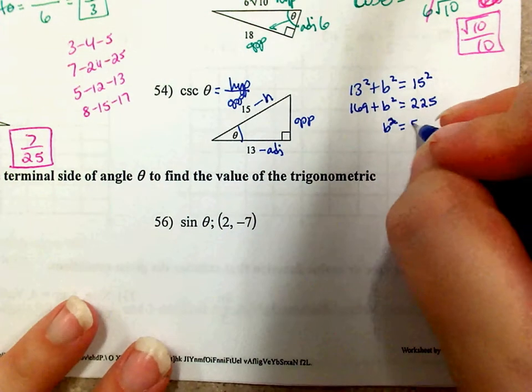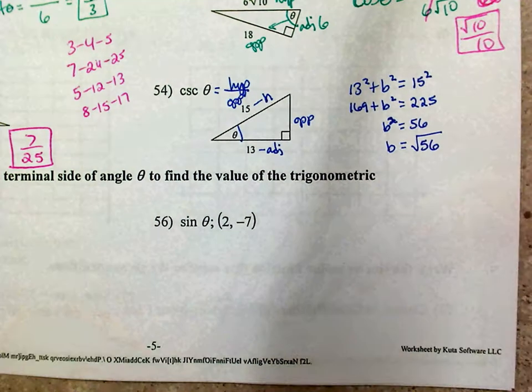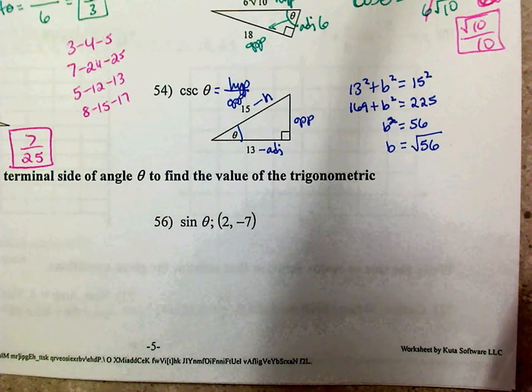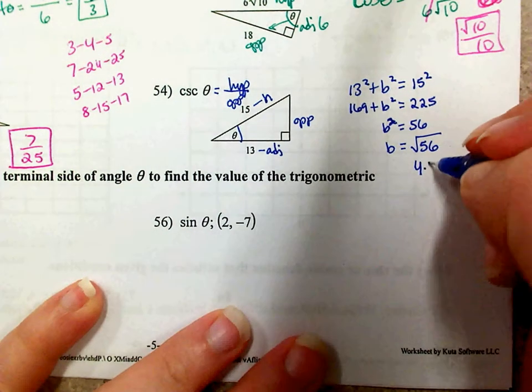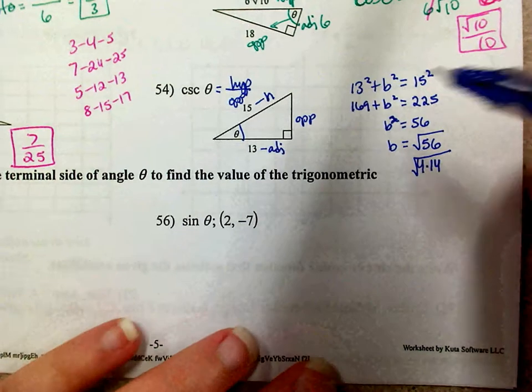Can you simplify that? It's 2 times 28, yeah? So it's 4 times 14, is that right? Okay. 4 times 14, so what does it simplify to? 2 square roots of 14. Okay, hypotenuse over opposite.